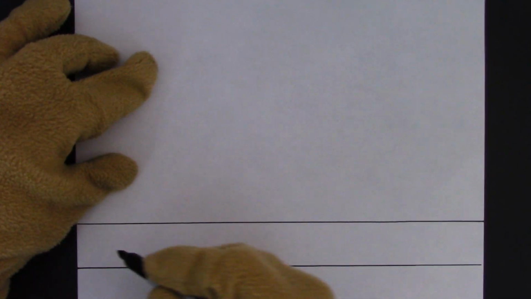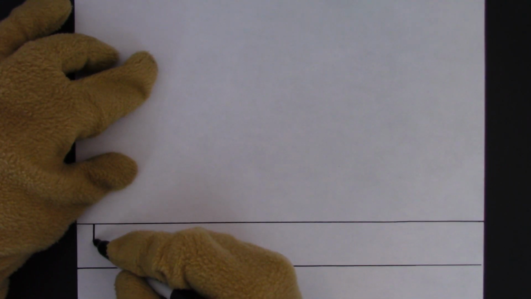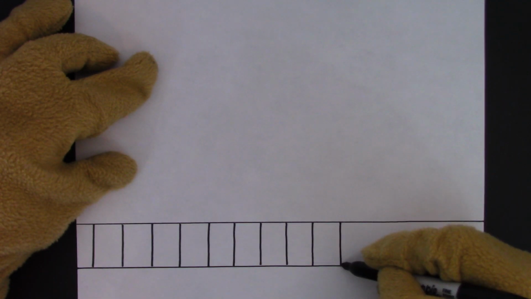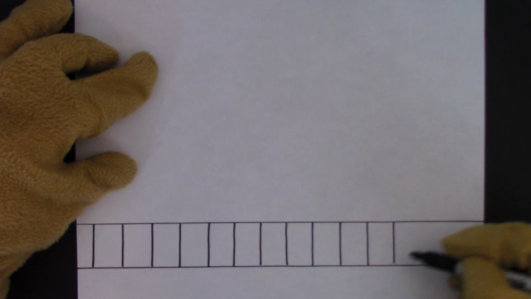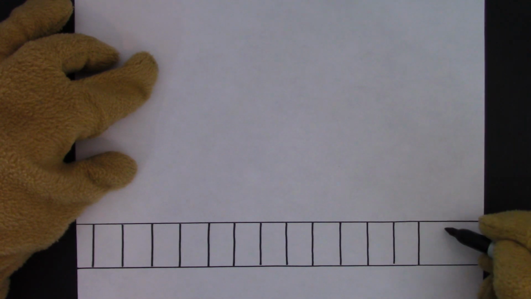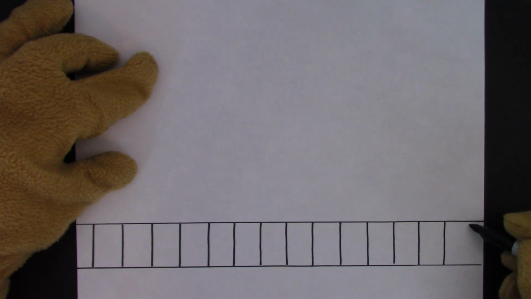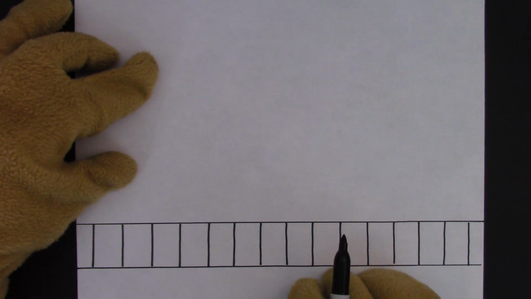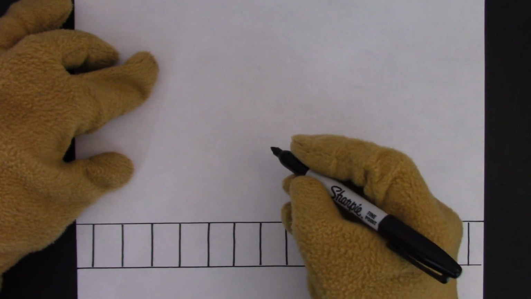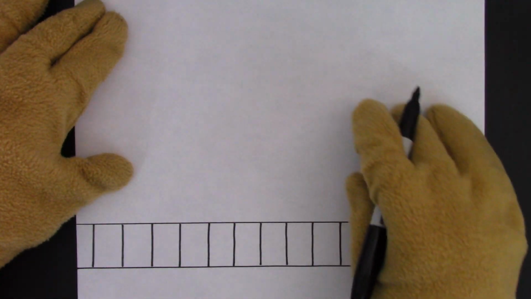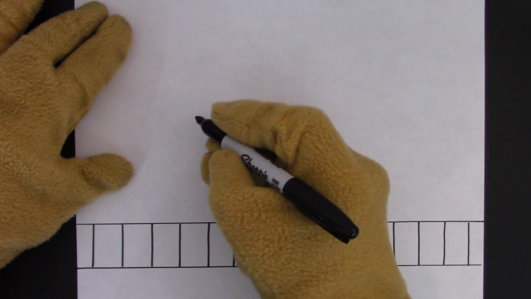Now we're going to put some vertical lines for our animal enclosure. We'll keep them fairly uniform in terms of spacing. They don't have to be exact, but you want it to be similar. And there. Now the tops of the fence we can add in later. But for the moment, let's focus on the main shapes of the animal enclosure.